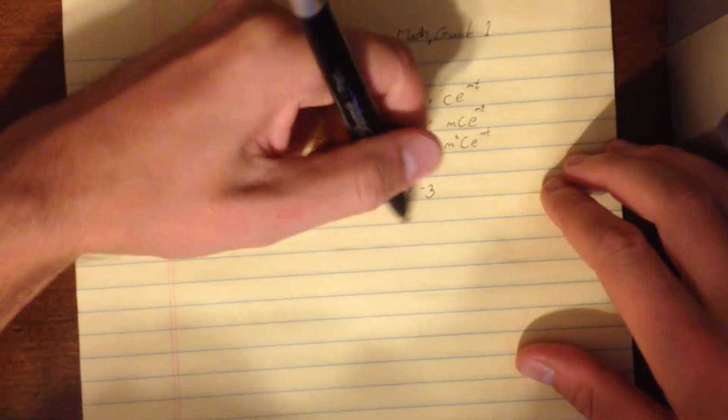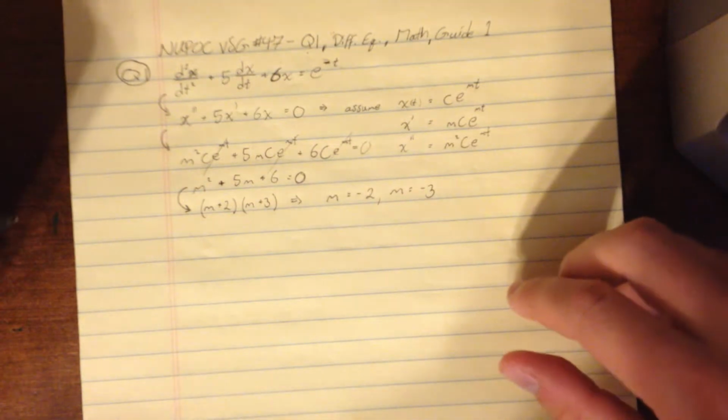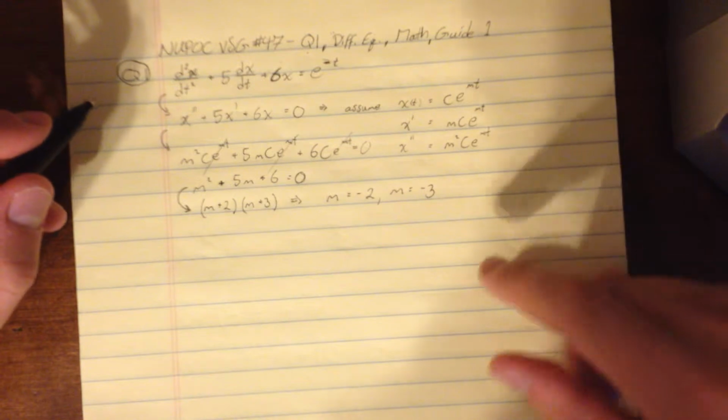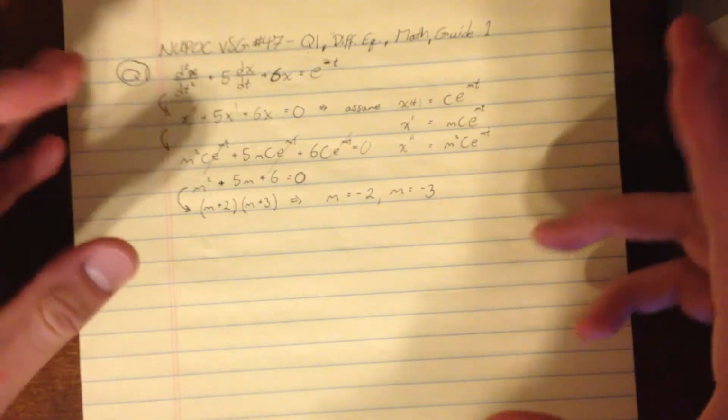So we've got two real roots. And what we'll see actually, as we get into some other differential equations that represent sort of physical systems.